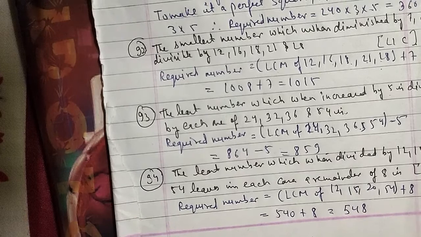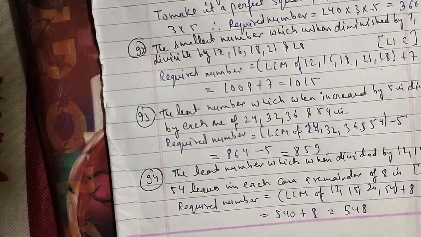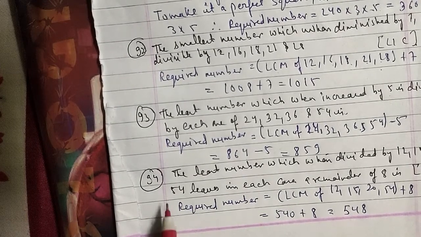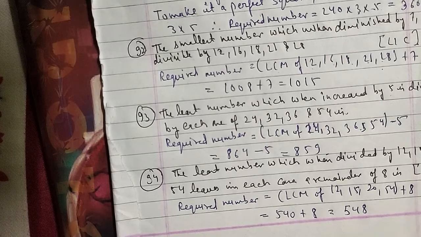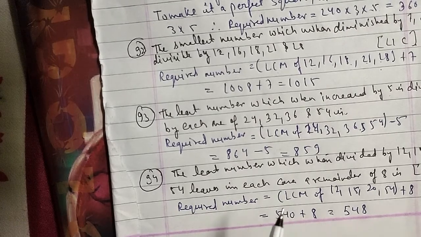Now we'll go ahead with another question, which is the 95th question of the session here. So let's go ahead with that as well.